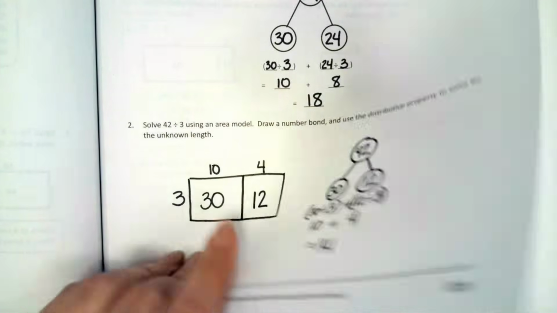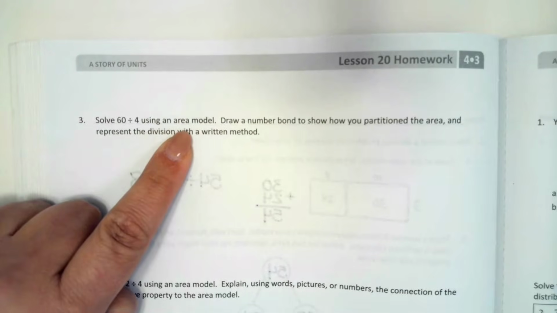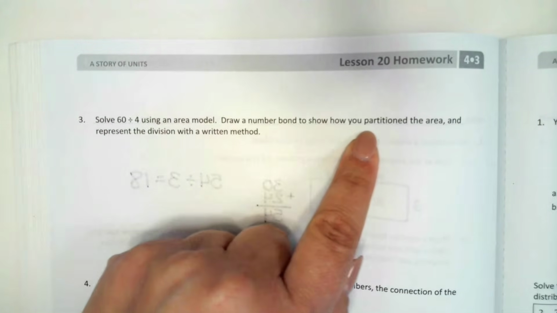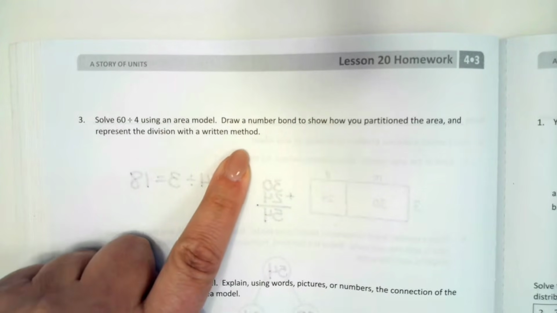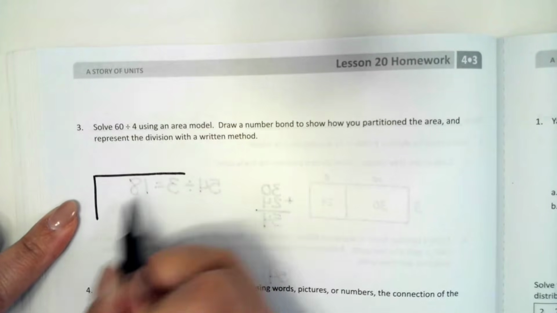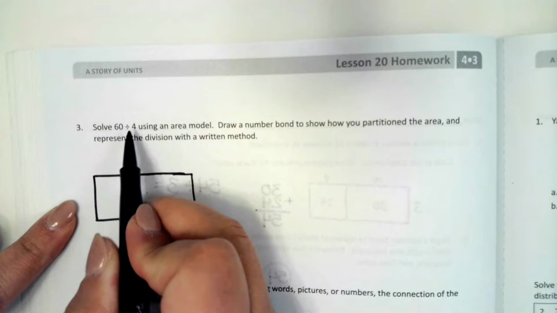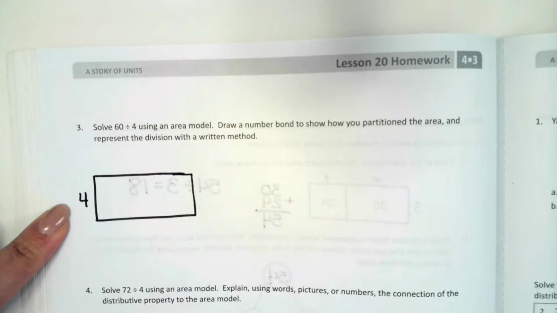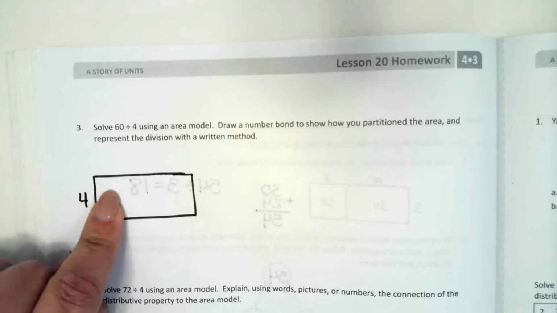Now turn the page. Let's work on number 3. Solve 60 divided by 4 using an area model. Draw a number bond to show how you partitioned the area and represent the division with a written method. Let's start with our area model. So the divisor is 4, that goes on the side. Our in all number is 60. We need to get to 60 in all.